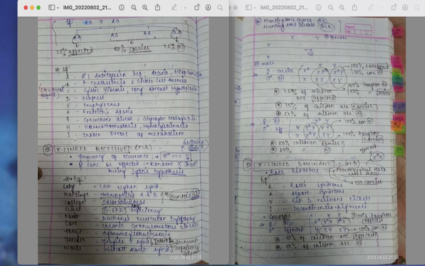Now here are the examples. I have made a mnemonic, A B C D E F G H I, till I. So from A, it is alpha 1 antitrypsin deficiency, ataxia or alkaptonuria. From B, it is beta thalassemia, and always remember that beta thalassemia is a hot topic. You will also count on sickle cell anemia. From C, it is cystic fibrosis or congenital adrenal hyperplasia.